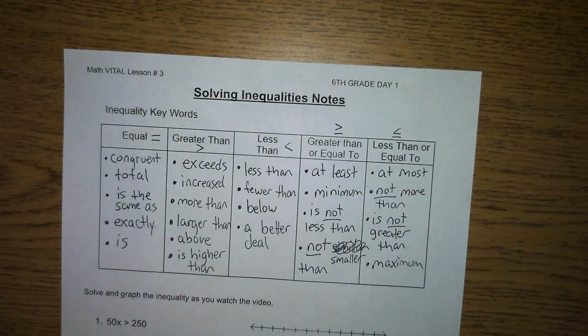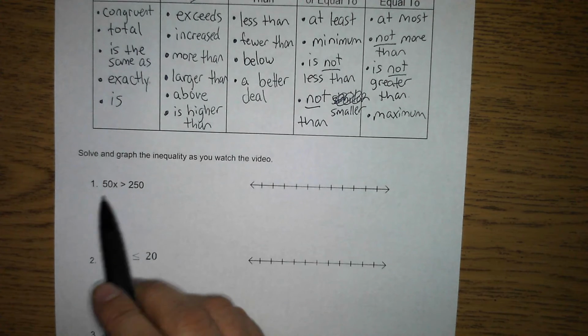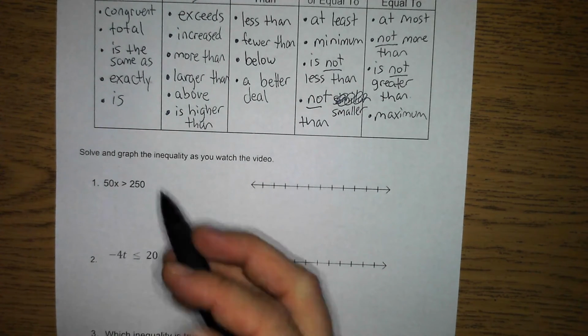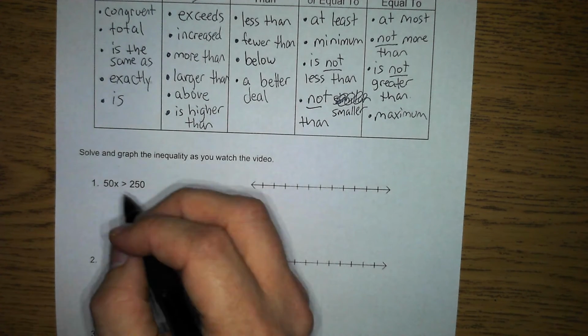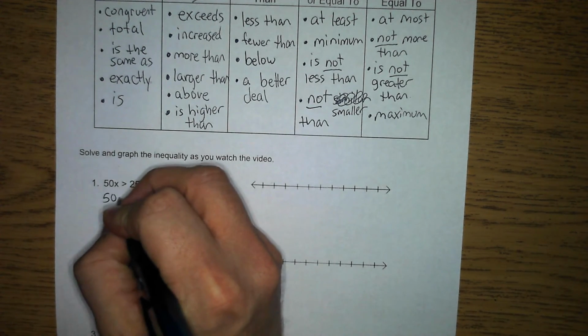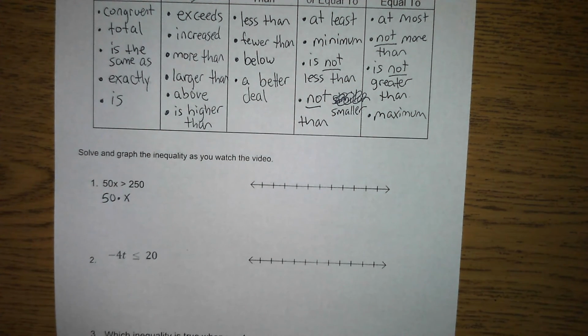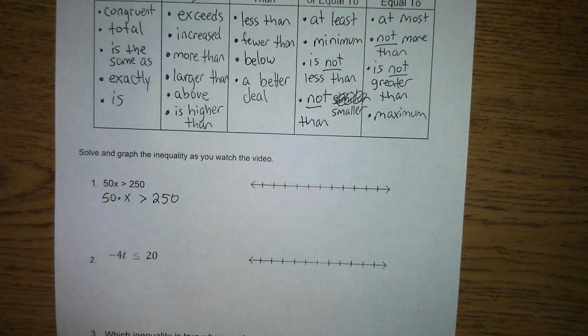Okay, 6th graders, so we're going to continue on, and if we can look at this first equation down here, 50x is greater than 250. So we've learned that when we have a number next to a variable, that means multiplication. So the first thing that we're probably going to want to do is show it as 50 times x is greater than 250.